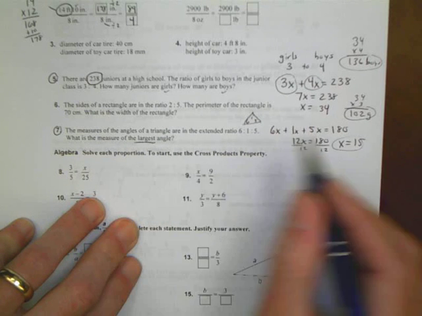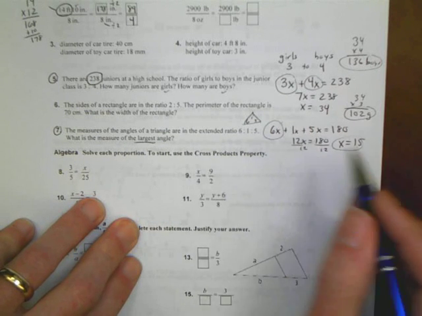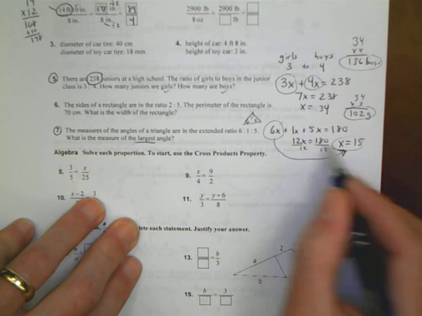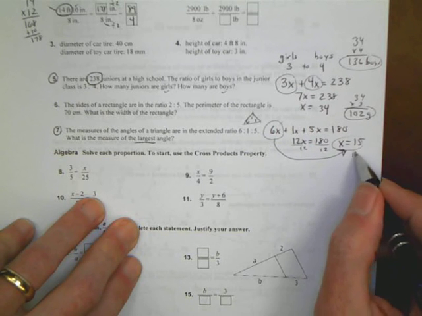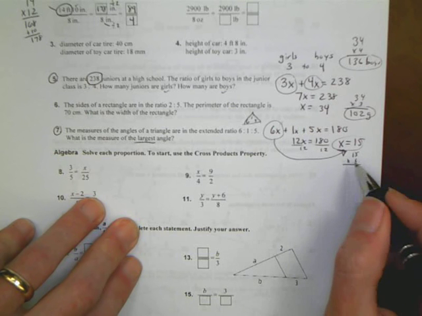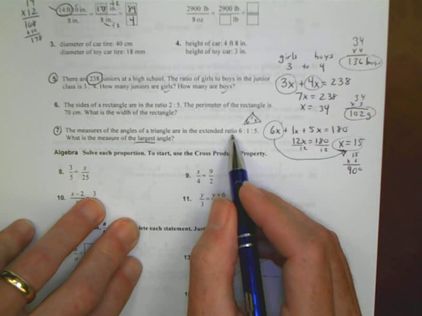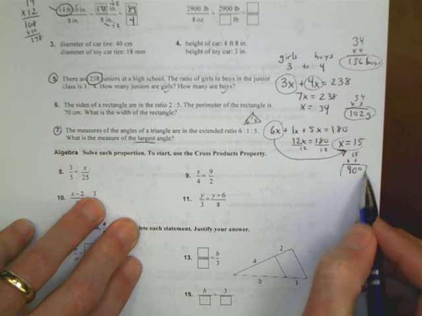Because it wants the largest, I'm going to go right here with a 6 and do a 6 times 15. I'm putting a 15 in the place of the x. So 15 times 6 is going to be 90 degrees. So the largest angle in this extended ratio will be 90 degrees. And that's my answer for number 7.